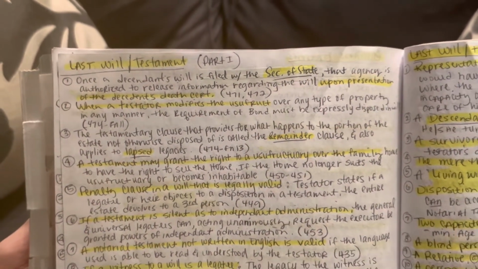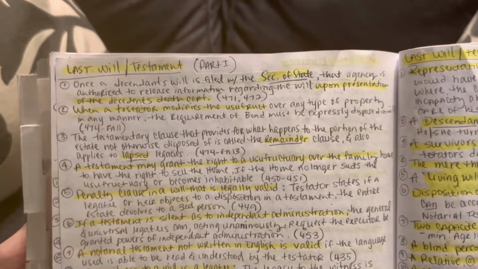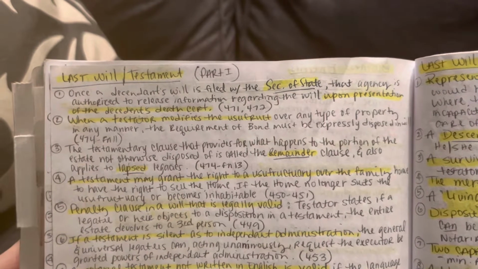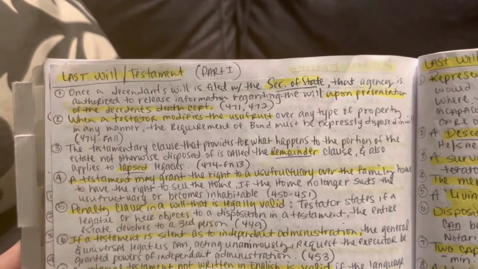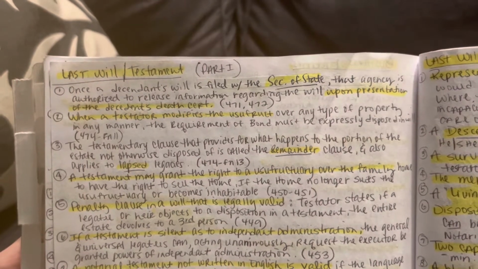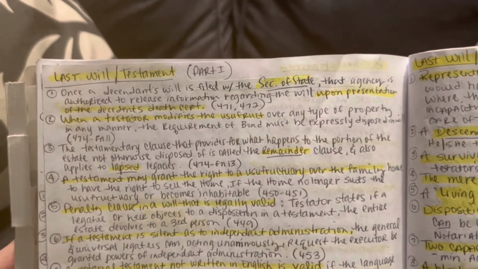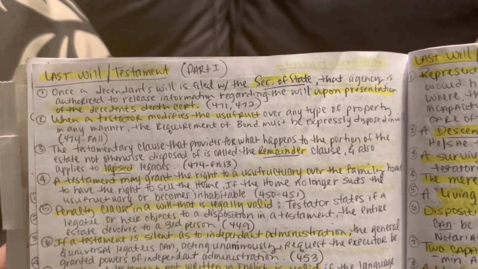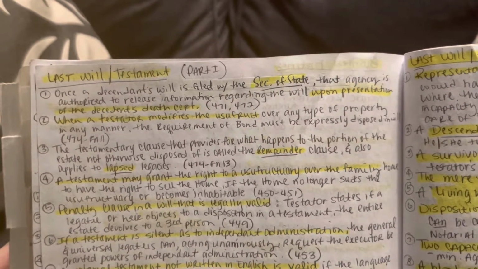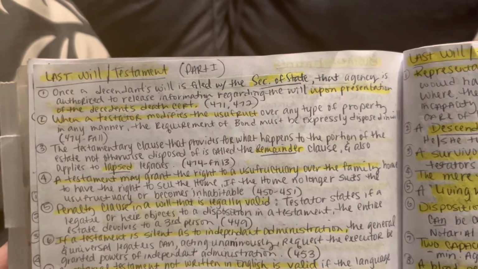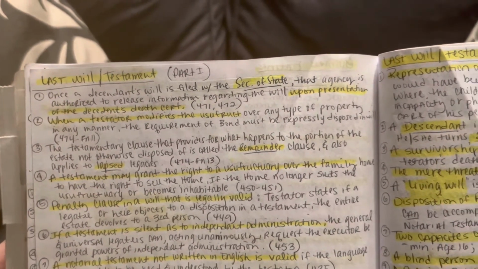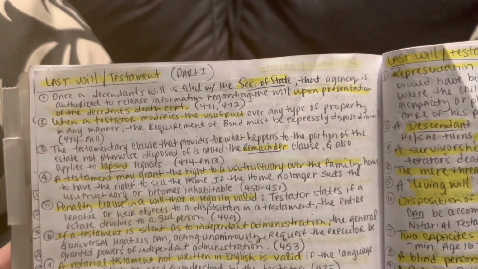Number 1, once a decedent's will is filed with the Secretary of State, that agency is authorized to release information regarding the will upon presentation of the decedent's death certificate. Number 2, when a testator modifies the usufruct over any type of property in any manner, the requirement of bond must be expressly disposed in the will.